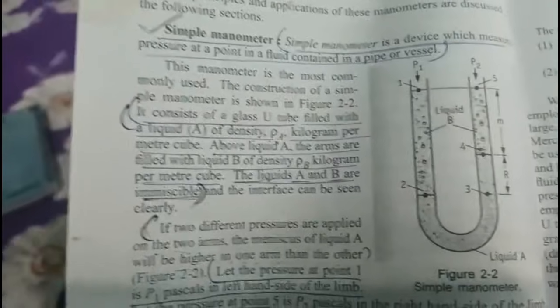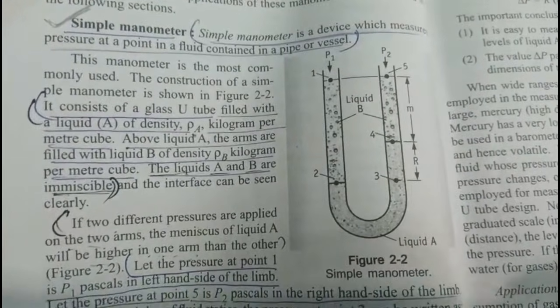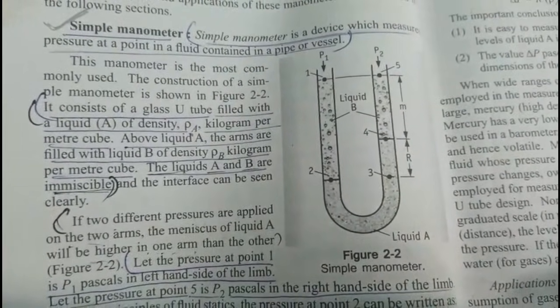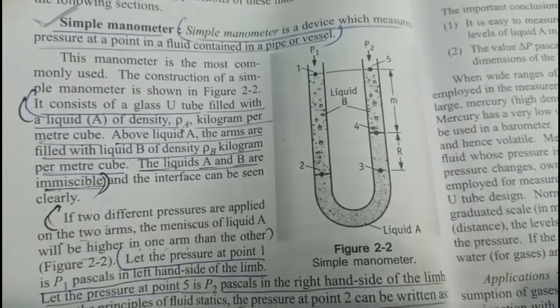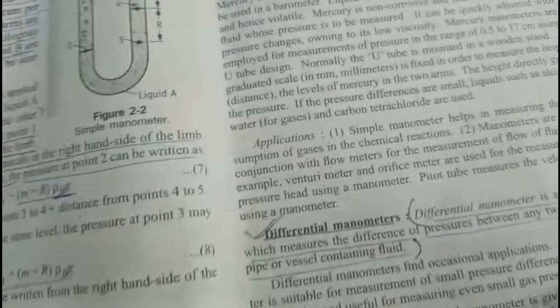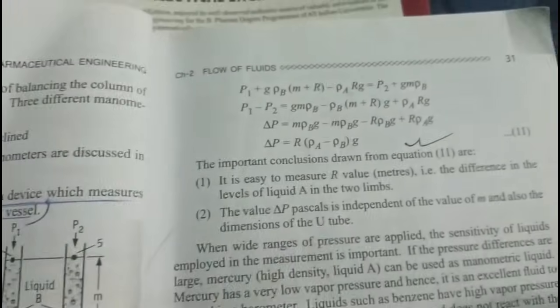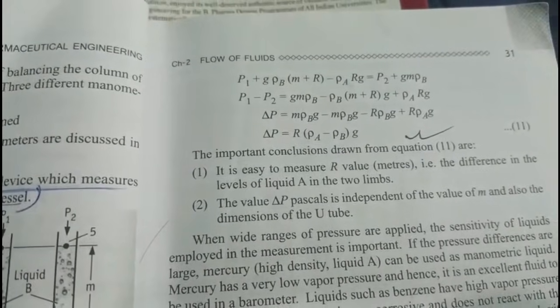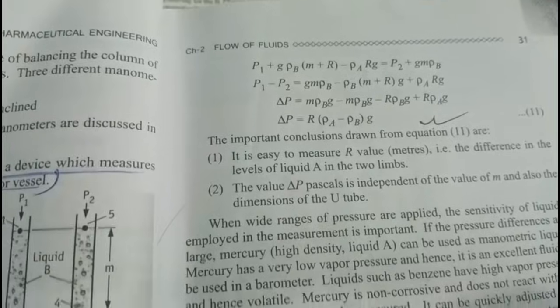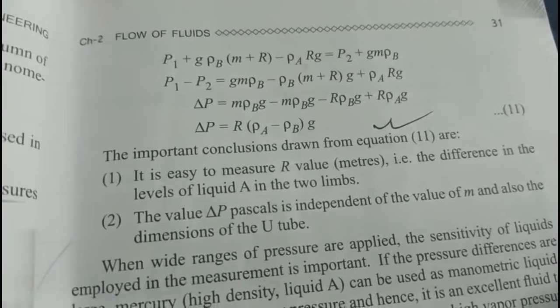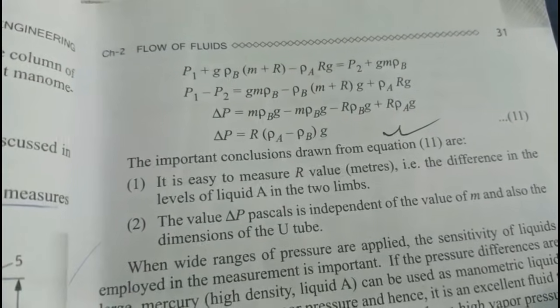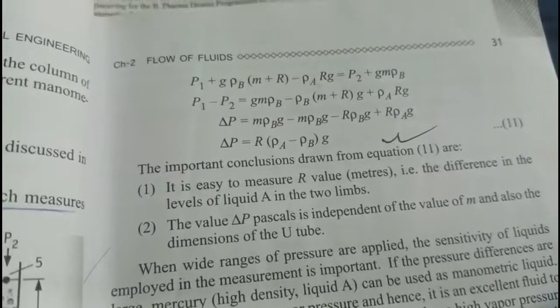Chapter 2, that is flow of fluids. So in flow of fluids, mainly the important part is the simple manometer, which I have already discussed. For a 5 marks question, you can learn about the simple manometer. They may ask how you can establish the difference of pressure by means of a simple manometer. So you have to at least prove up to delta P, that is pressure difference.